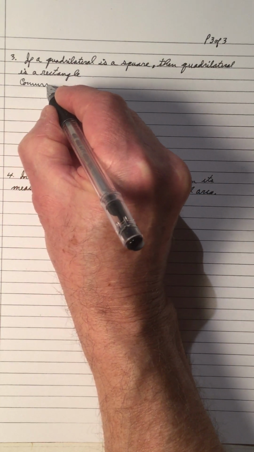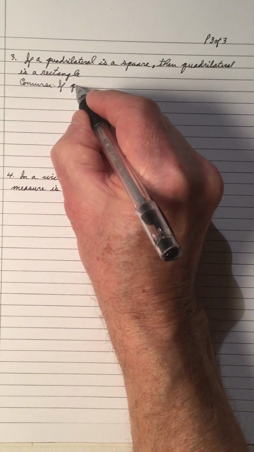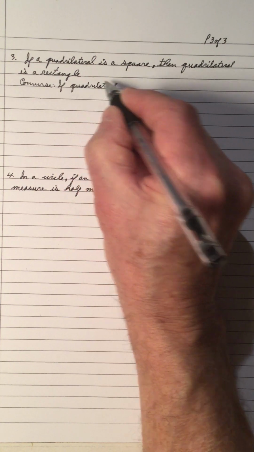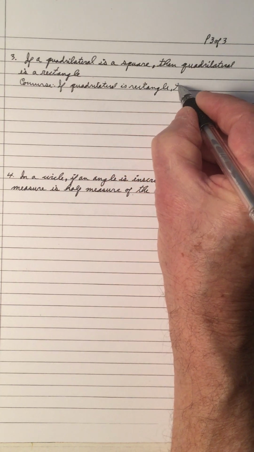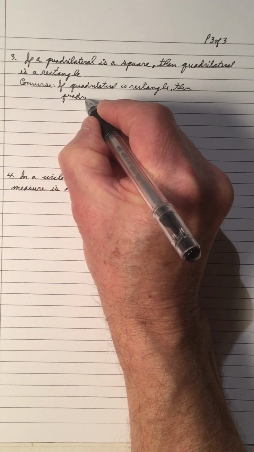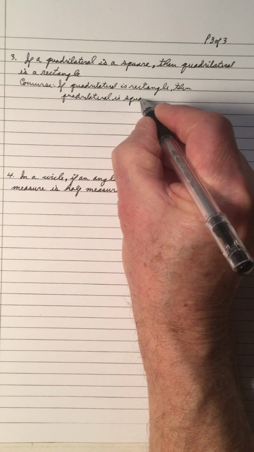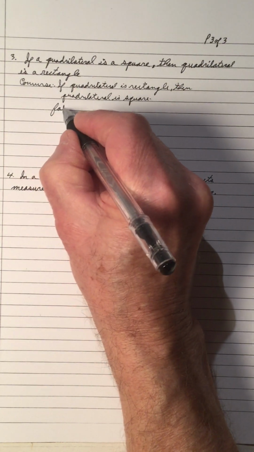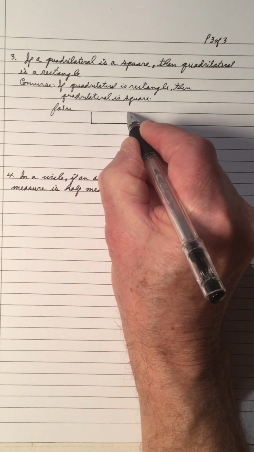So the converse, if a quadrilateral is a rectangle, then the quadrilateral is a square. Again, the reversed, but this is false because we could have a rectangle that's like this.